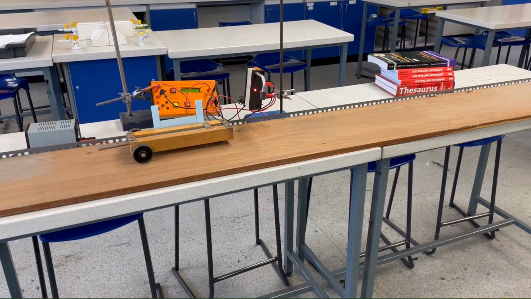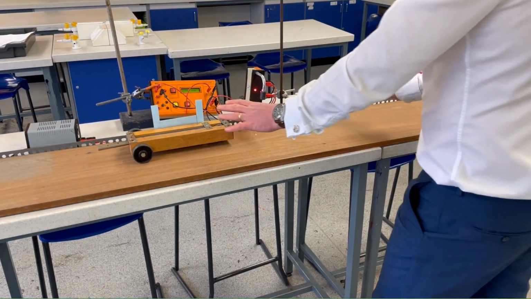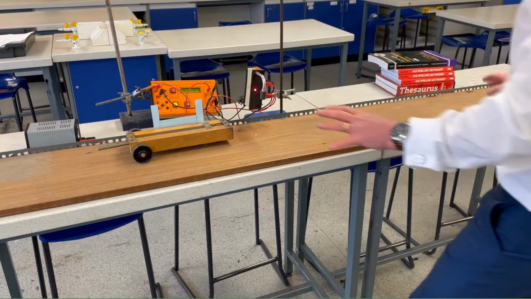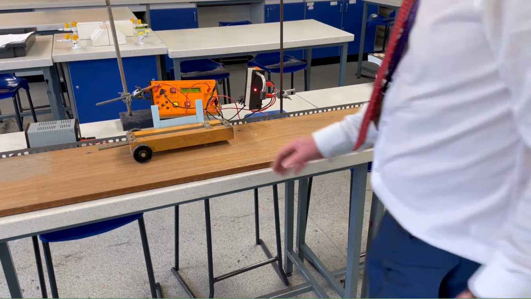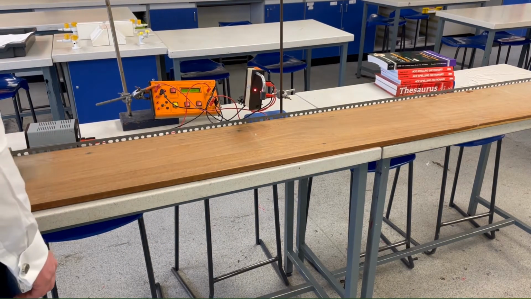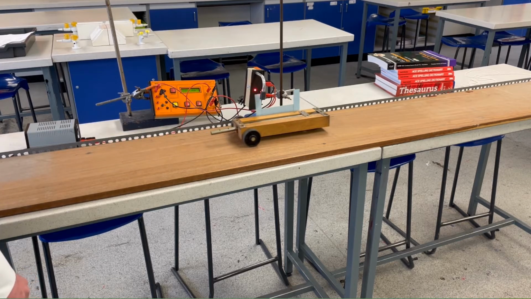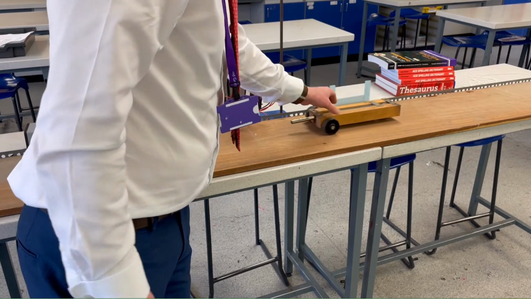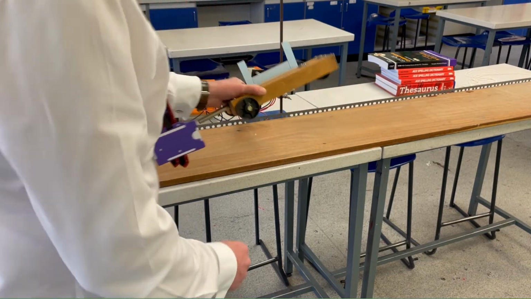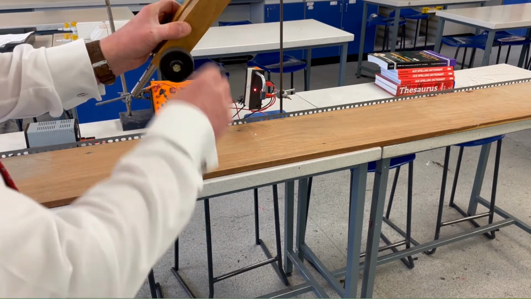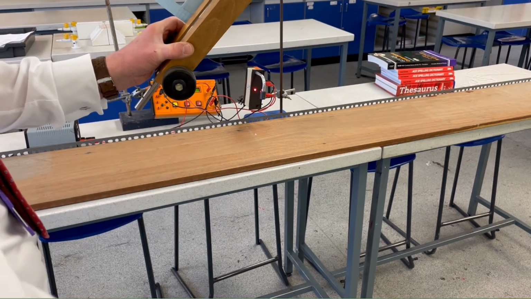Let's first look at the method of investigating F equals ma just using a ramp and a trolley as opposed to the air track. So if we look at this trolley now, I'll give it a shove. What should happen is when I let go, it should carry on going at a steady speed, but obviously it doesn't because there's friction in the wheels, and you can hear the friction in the wheels converting that kinetic energy to sound and heat energy, so we know there's some energy loss.